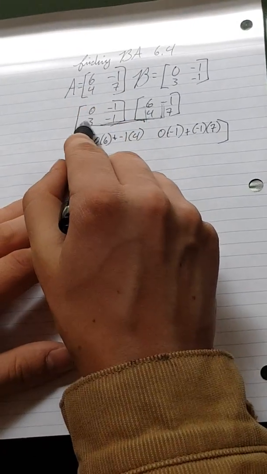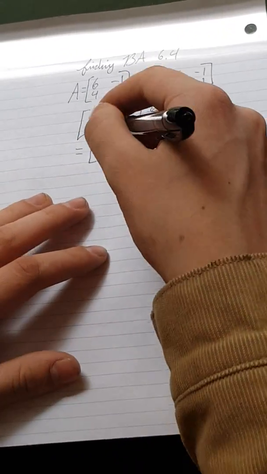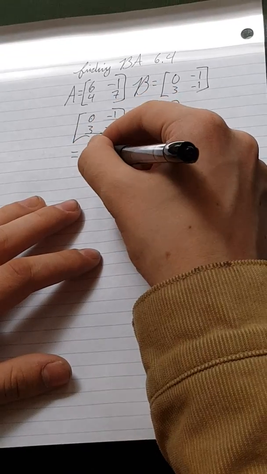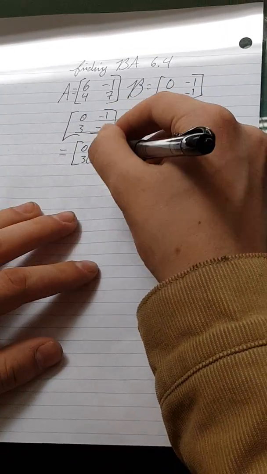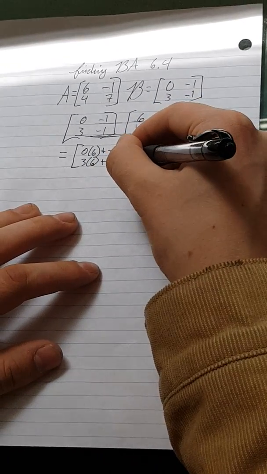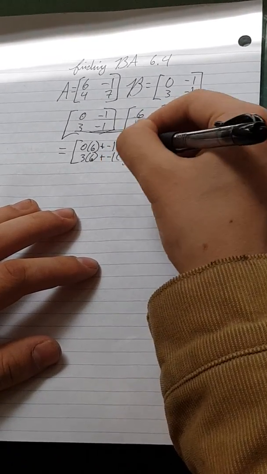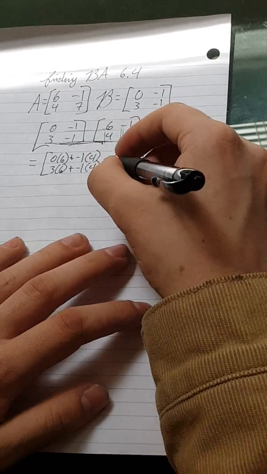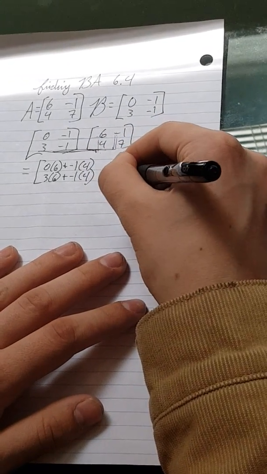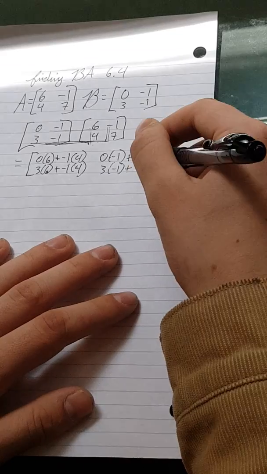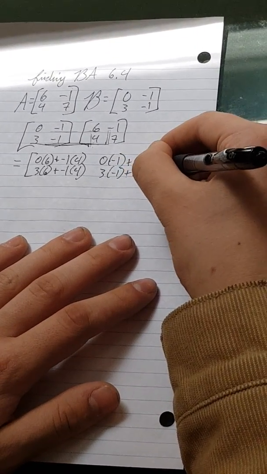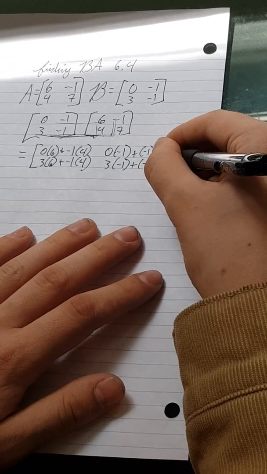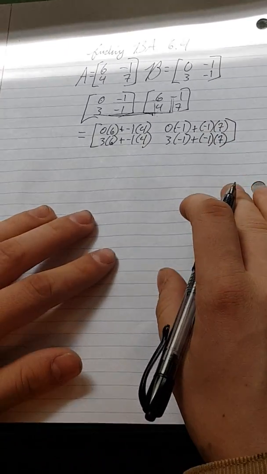Next, we're just going to do the same thing, but with these two at the bottom. So it's going to be 3 times 6 plus -1 times 4. And our point over here is going to be 3 times -1 plus -1 times 7. Right? So now all we're going to do is simplify.